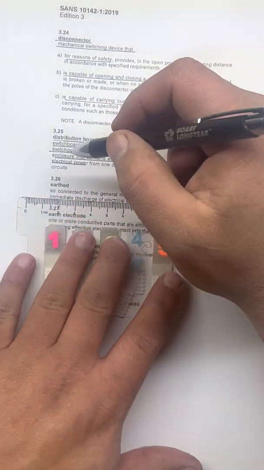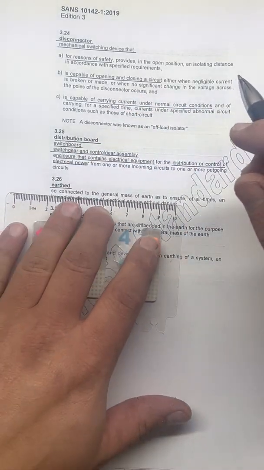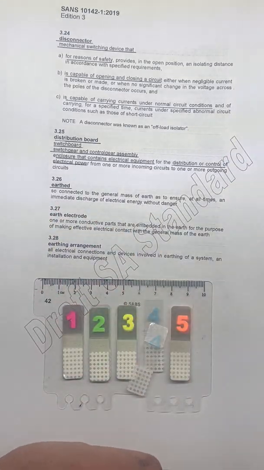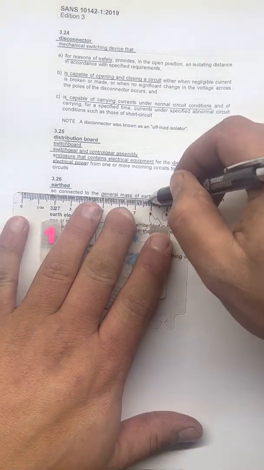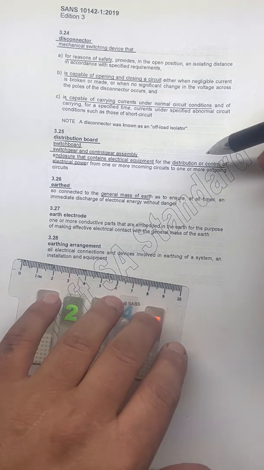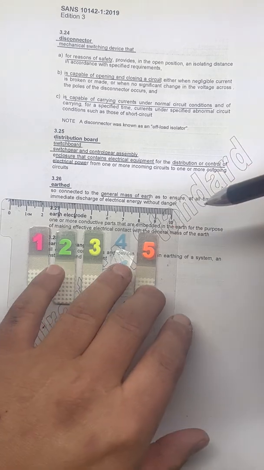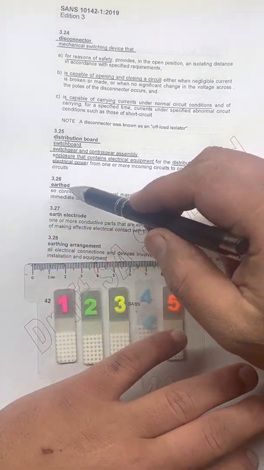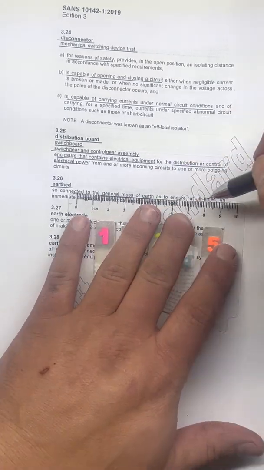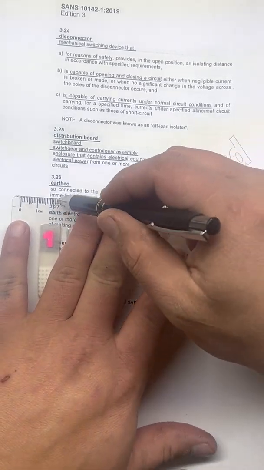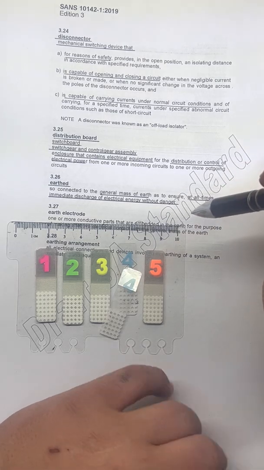One that I've seen a lot in the questionnaire exams is earth. The definition for earth: so connected to the general mass of earth as to ensure at all times an immediate discharge of electrical energy without danger. So earth is so connected to the general mass of earth as to ensure at all times an immediate discharge of electrical energy without danger.